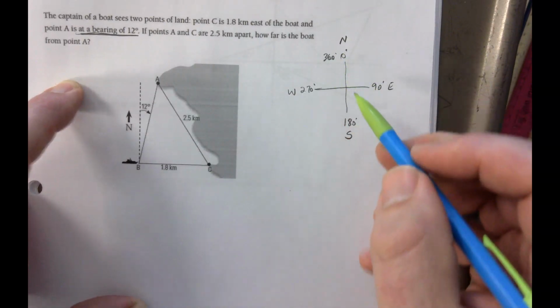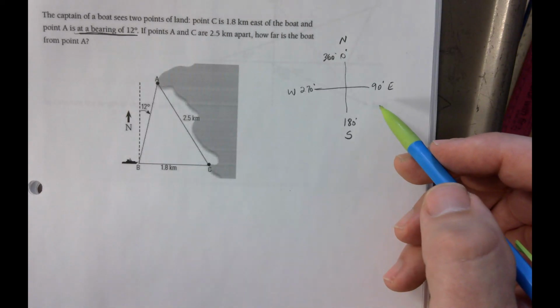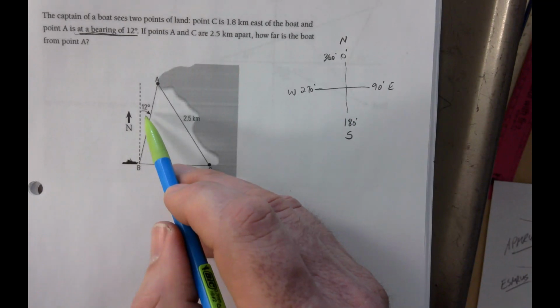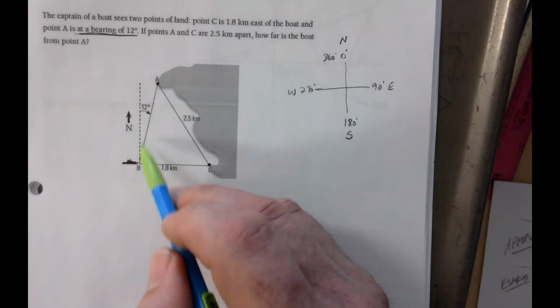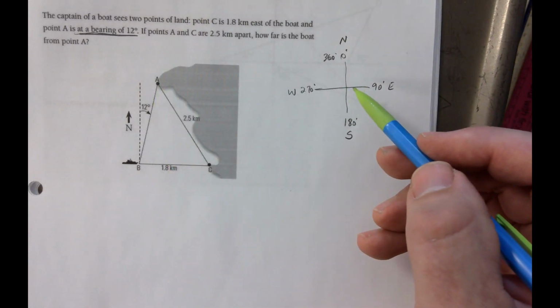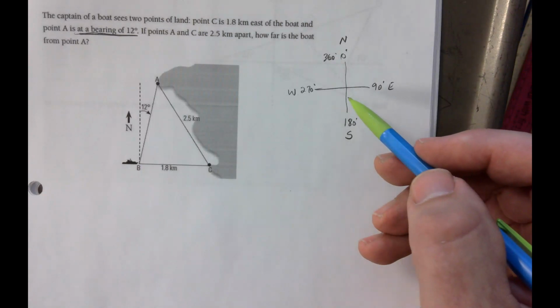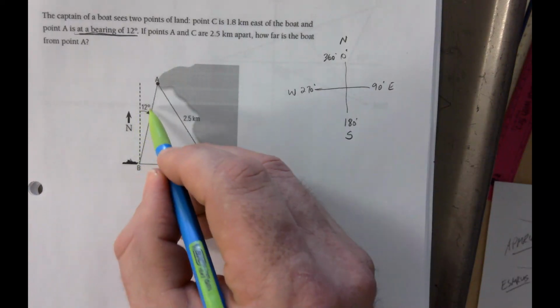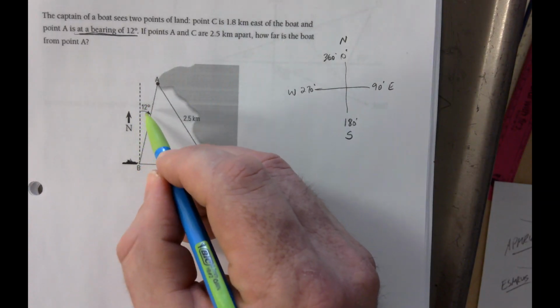It's just if you told a captain of a ship, hey, head in the direction of a bearing of 12 degrees, a captain would know exactly where to head. You can't do this on land because there are houses and stuff like that. You can't just go straight through a path, so we don't use it as much. But this is what they're saying, 12 degrees. That's the bearing.